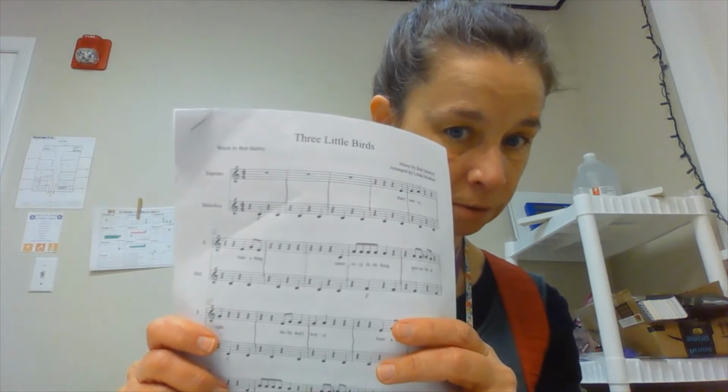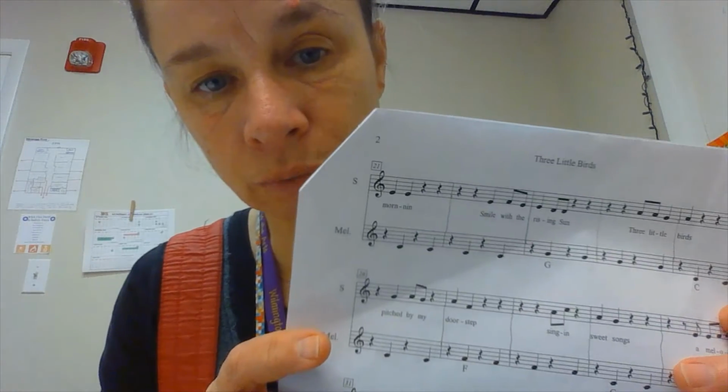So we're working on the score, Three Little Birds. Last week we focused on page 1. We practiced page 1. We learned some new words like system. We reviewed some old words like staff and staves and measure and bar lines and stuff like that. So today we're going to review some of the words. Then we're going to practice page 2. So last week we practiced page 1. This week we're going to practice page 2.